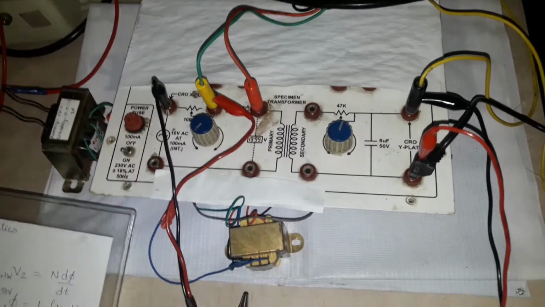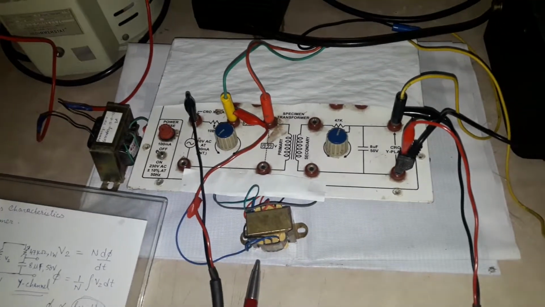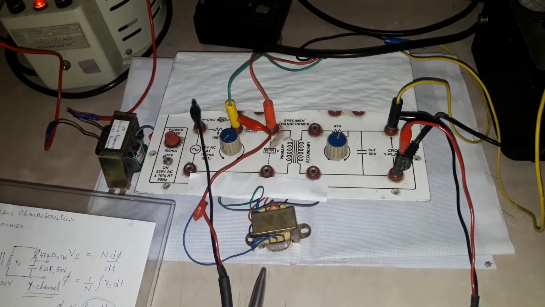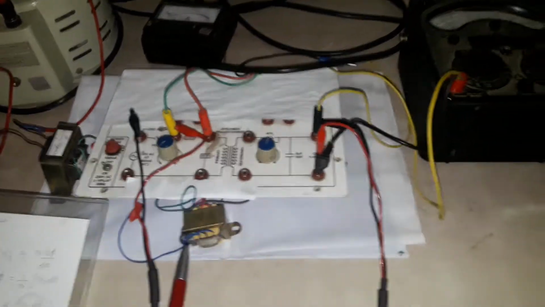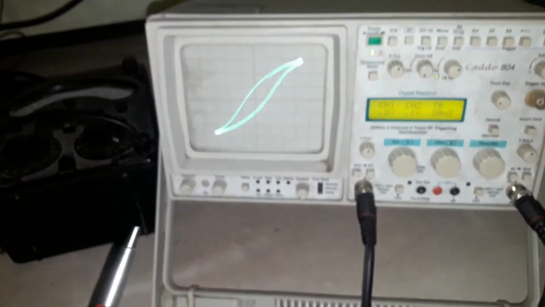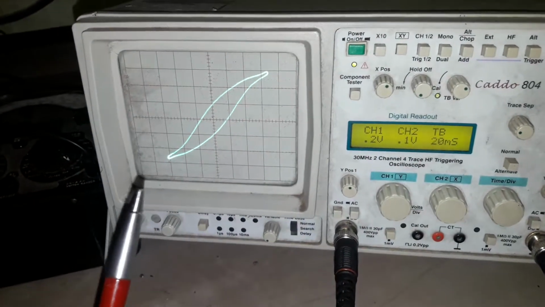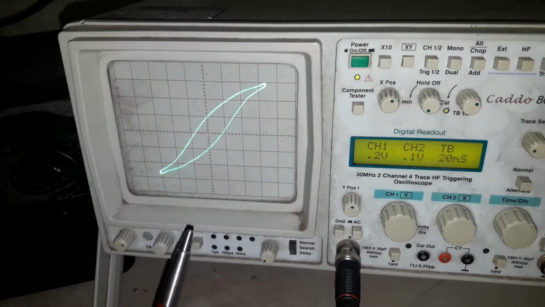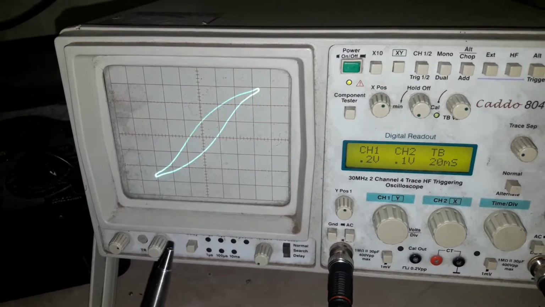This is our test transformer. It is a 15 volt by 230 volt, 1 ampere transformer. Now we will go towards our hysteresis loop, which you can see on our CRO. You can see that in this particular scope we have the hysteresis curve.